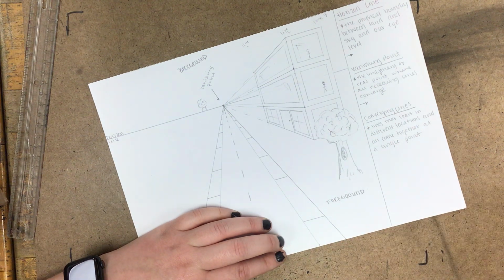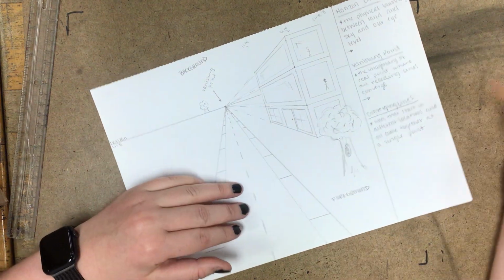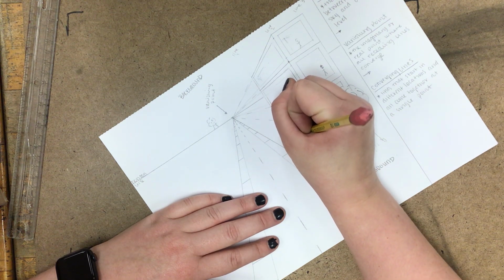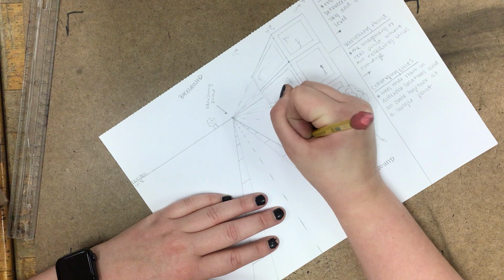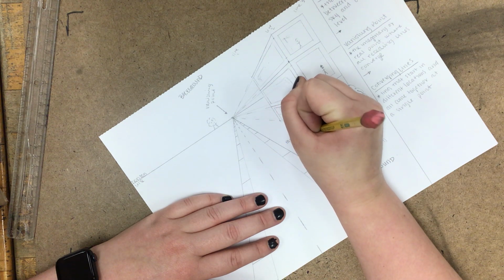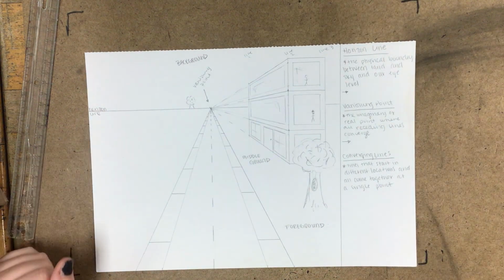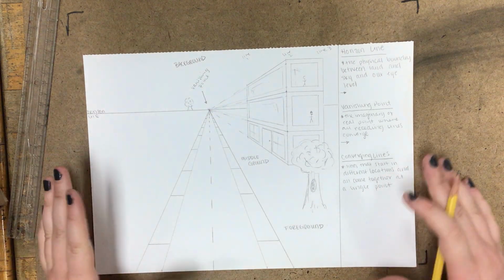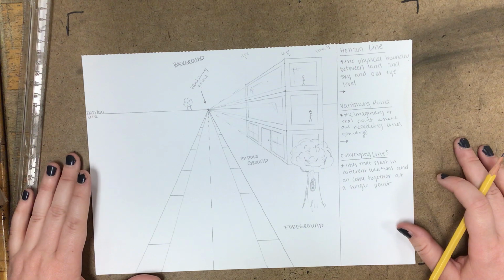The foreground. And then our building sits between those, and it has a pretty obvious name. So see if you can guess it. The middle ground. So those are our 3 major parts of drawings when we're setting things up like this.